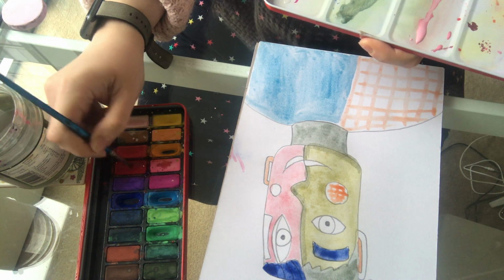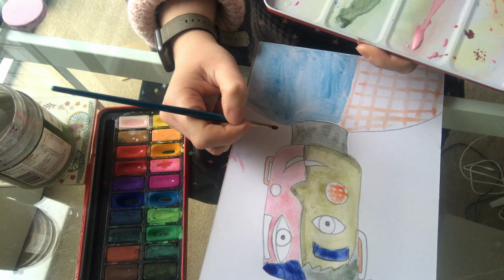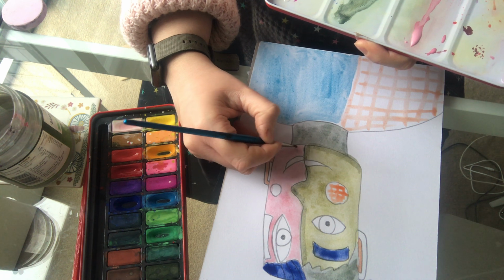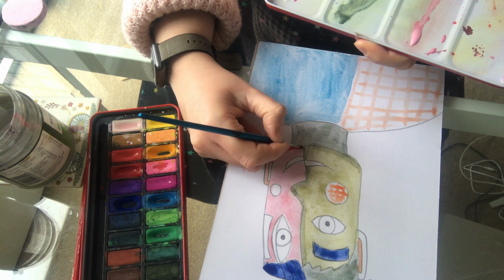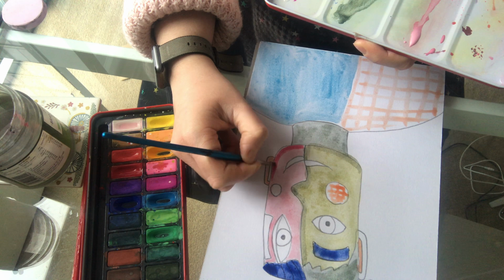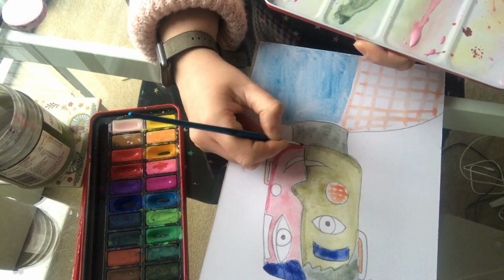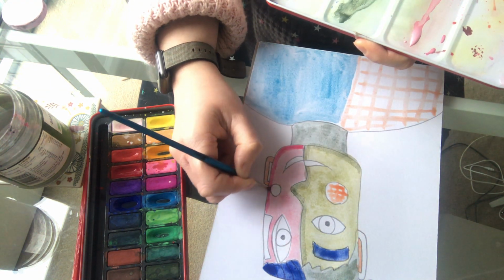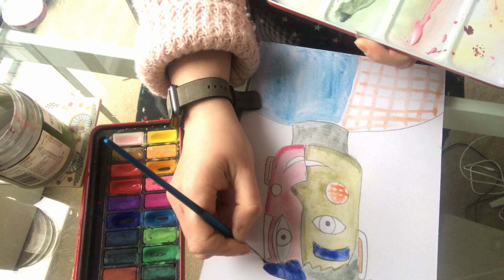I'm going to use on the pink that I've mixed. I think I'll do just around the outside. I'm going to use a red or a reddy pink that I've not diluted. So then we've got that lovely contrast of colours as well.